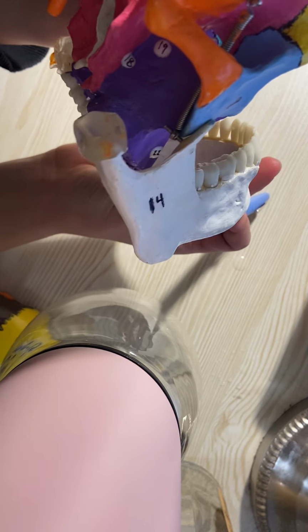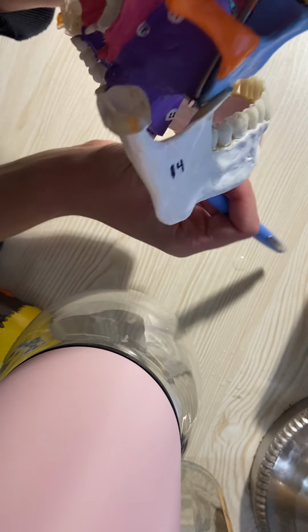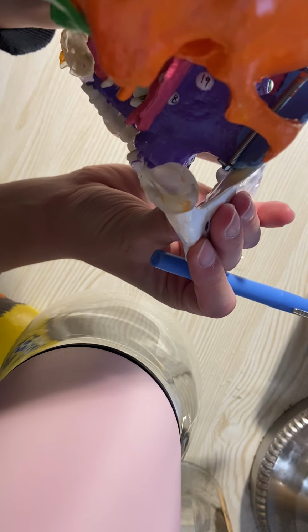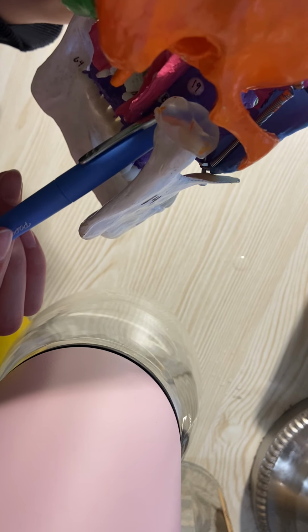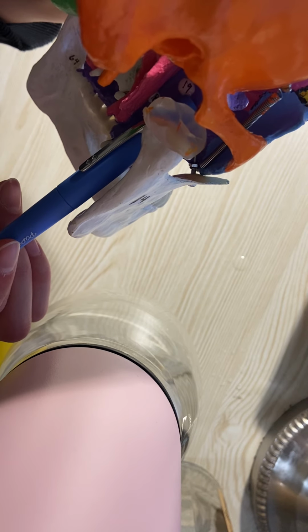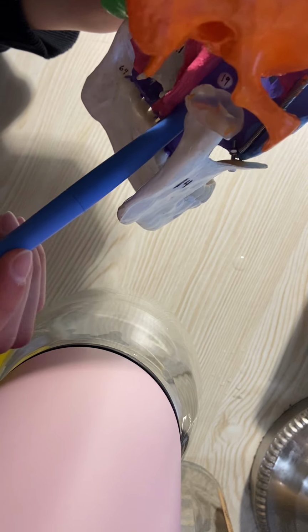And then up in here, I don't know if you can see it. See that? There, right there. This right here is the infratemporal fossa. And the pterygopalatine fossa right there.